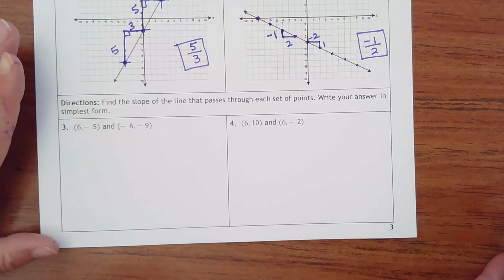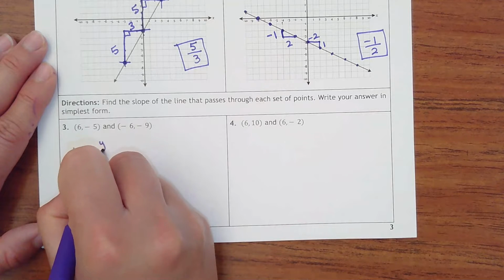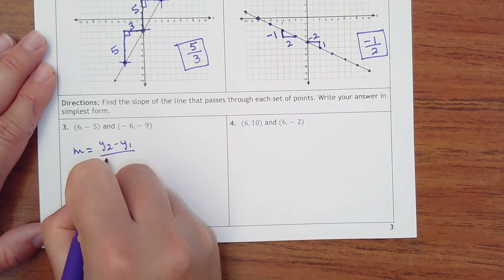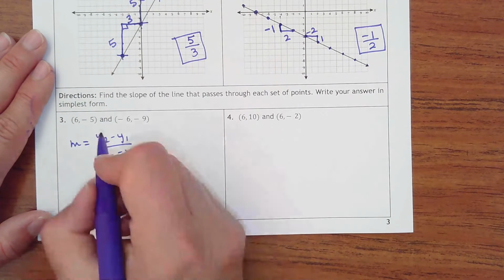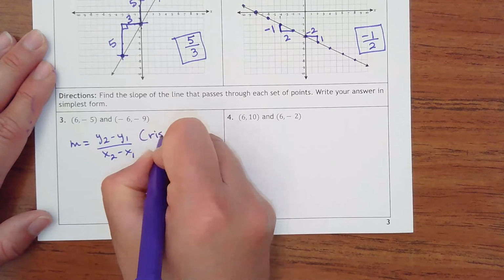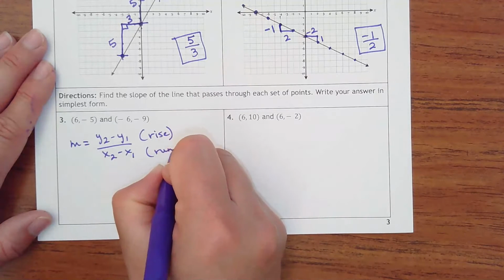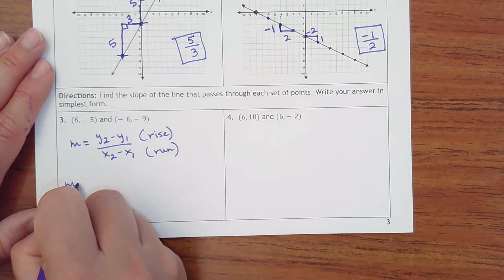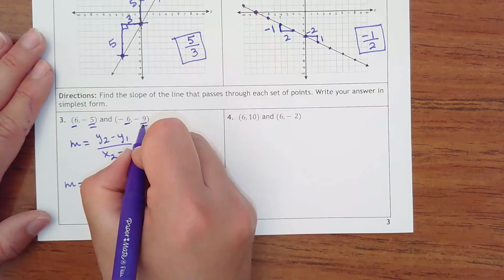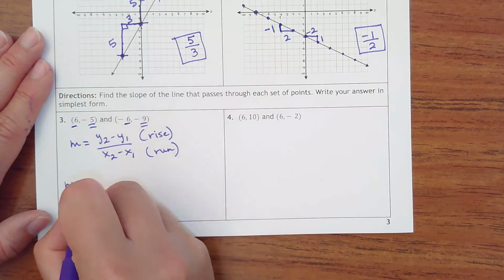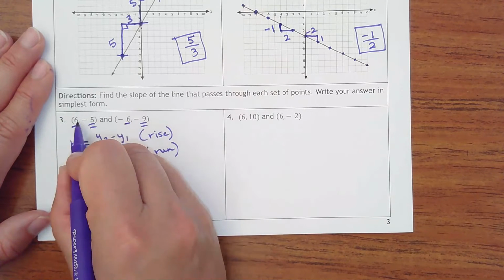Now, without a graph, we have a slope formula. To find slope, it is y2 minus y1 over x2 minus x1. Rise over run. So what the y's do, that finds the change in the rise or the vertical. X's, when you subtract them, finds a change in the run. So in my formula, I do one line under my x's, 2 under my y's. I'm going to go y2 minus y1, -9 minus -5 over -6 minus 6.